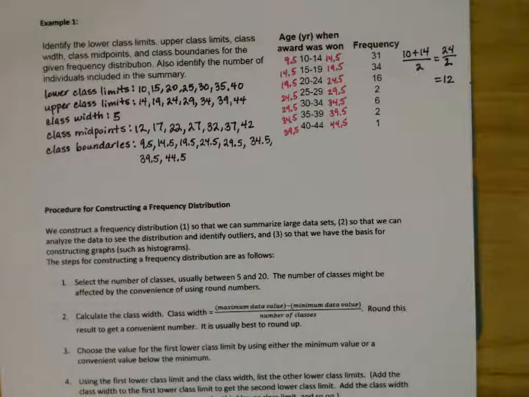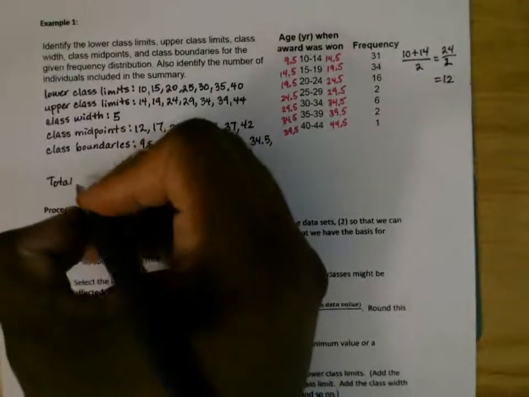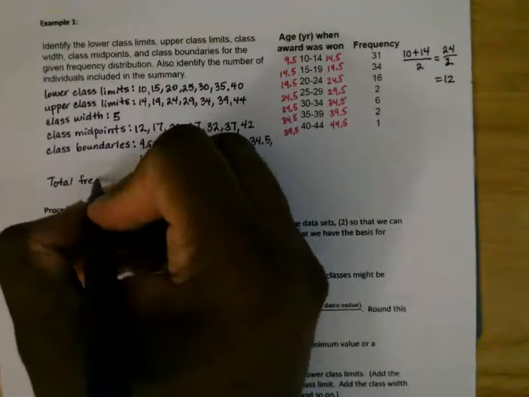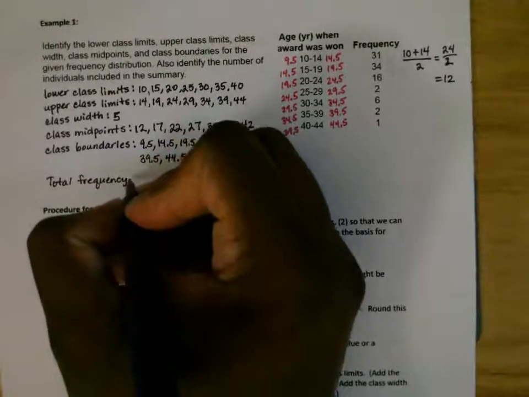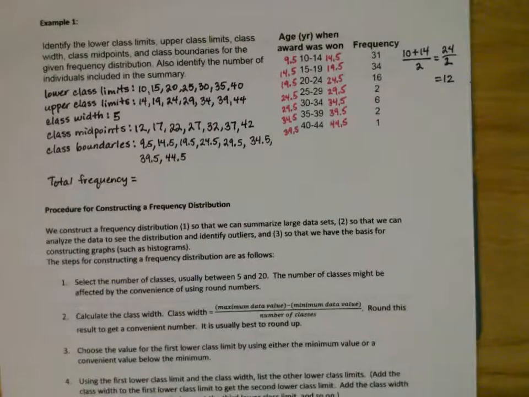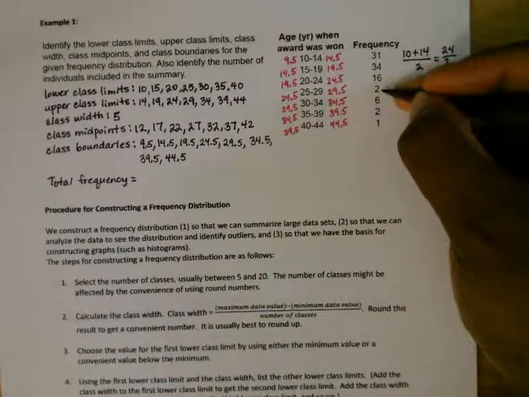Then they tell us to identify the number of individuals included in the summary. So what they're looking for is the total frequency. That means I need to add each of these individual frequencies for each of those individual classes.